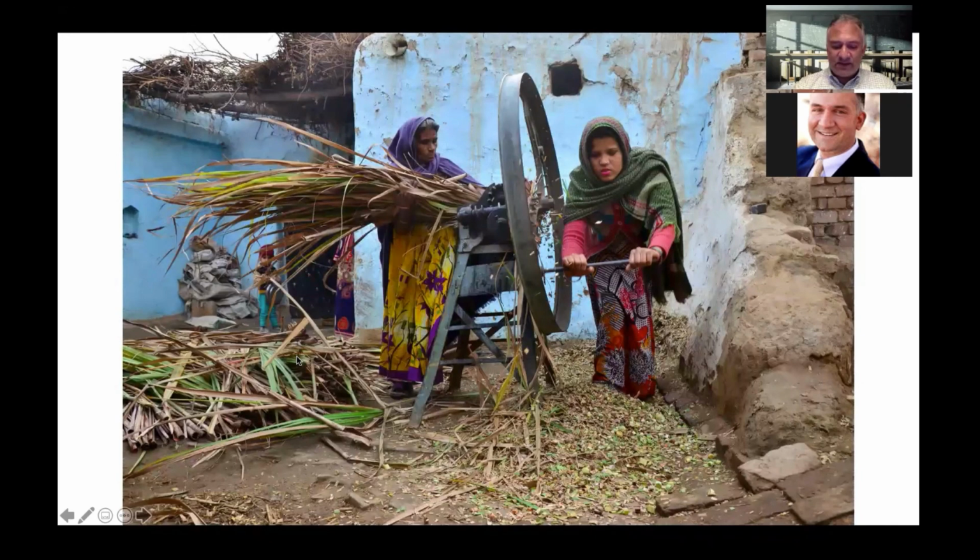So similarly, I've used this for highlighting, say, community risks. When we're looking at these women in rural India who are threshing wheat, I can go through and highlight. So we can, as a class, say, let's identify all of the different ecological risk factors.